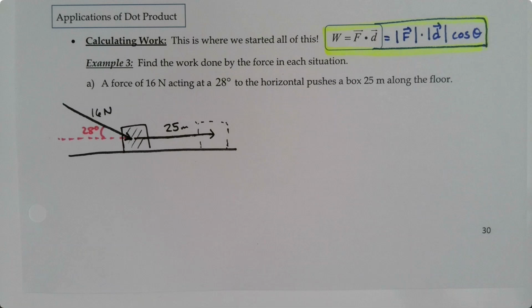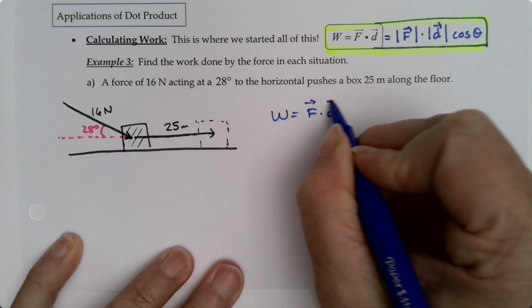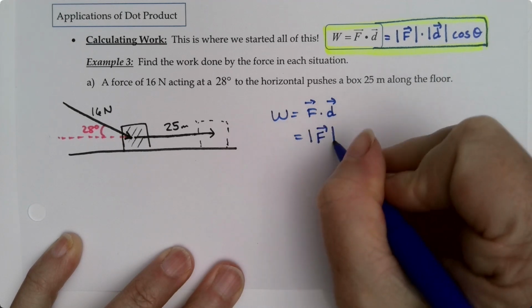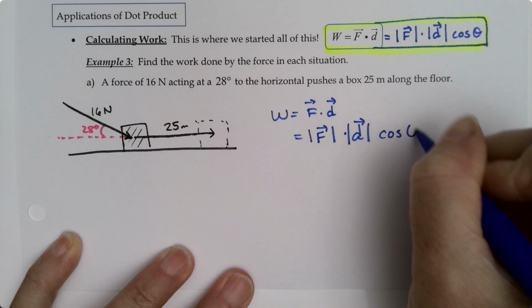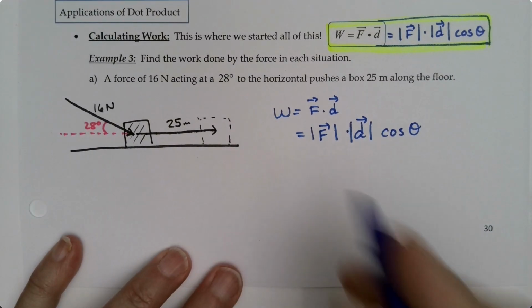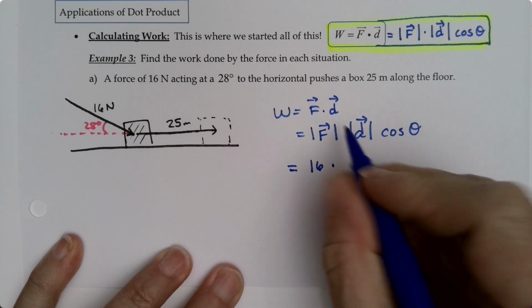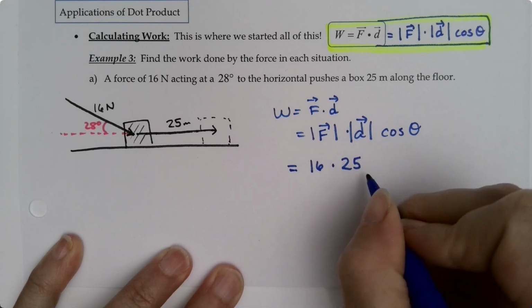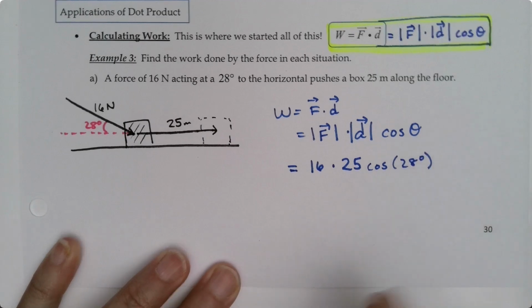There's our angle theta. Now in this particular case, because we know the angle theta, we're going to use that form of the dot product. So we're going to use the magnitude of the force vector times the magnitude of the distance vector times the cosine of the angle. Okay, well the magnitude of the force is 16. The magnitude of the distance is 25. That's newtons, that's meters. Right? And then cosine of 28 degrees.